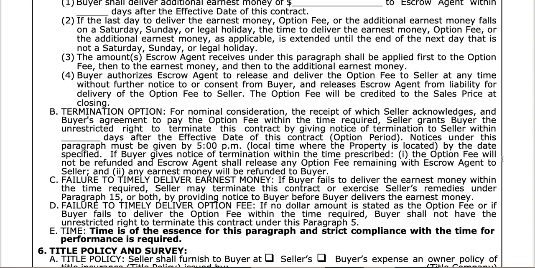Termination option. For nominal consideration, the receipt of which seller acknowledges in buyer's agreement to pay the option fee within the time required, seller grants buyer the unrestricted right to terminate this contract by giving notice of termination to seller within a certain amount of days after the effective date of this contract. Notice under this paragraph must be given by 5 p.m. local time where the property is located by the date specified.